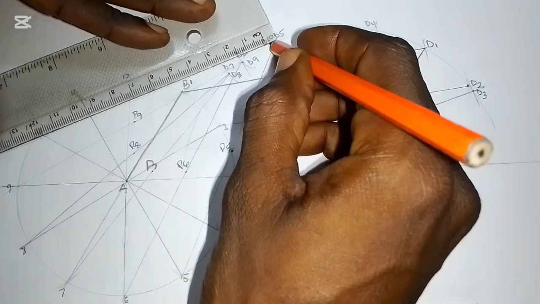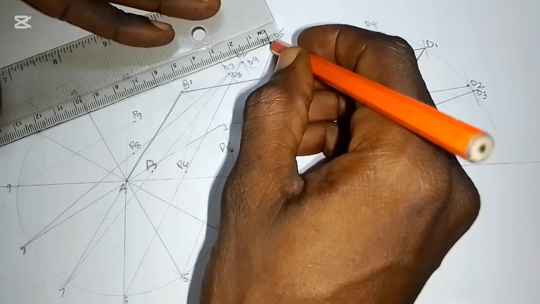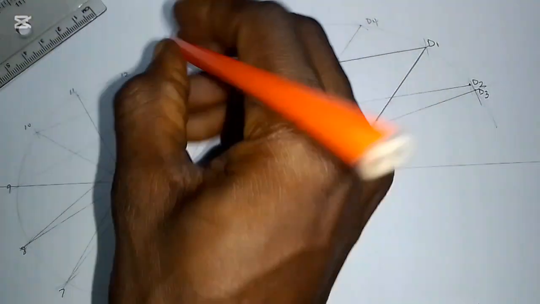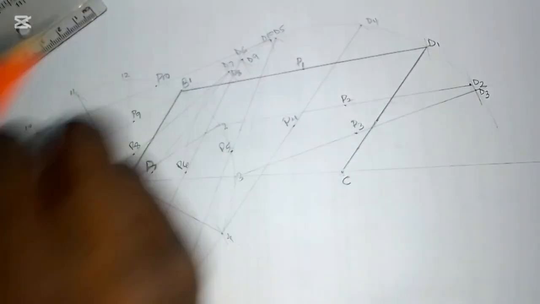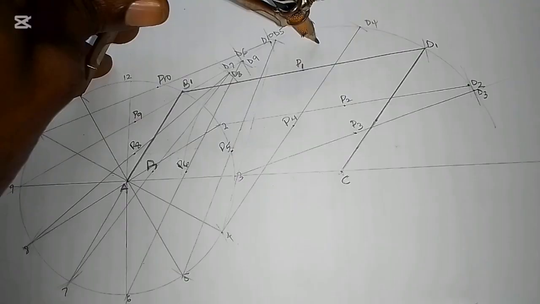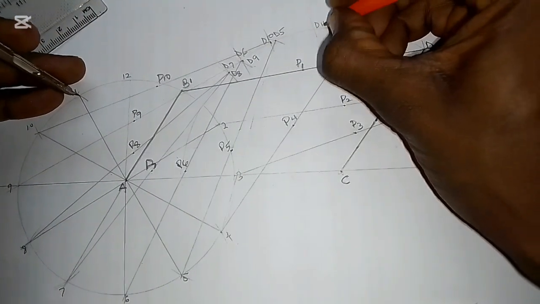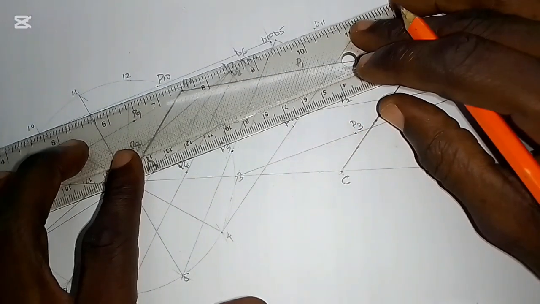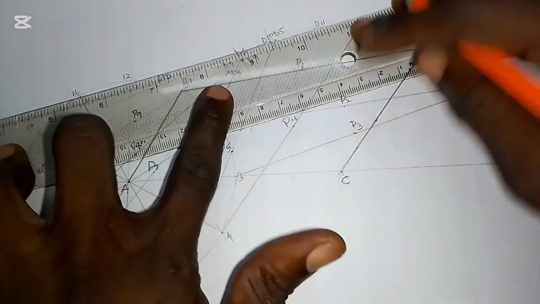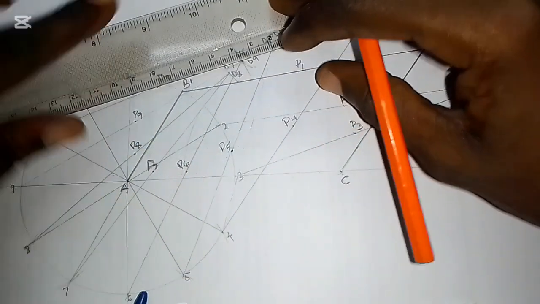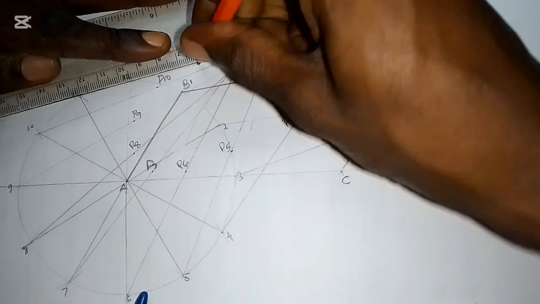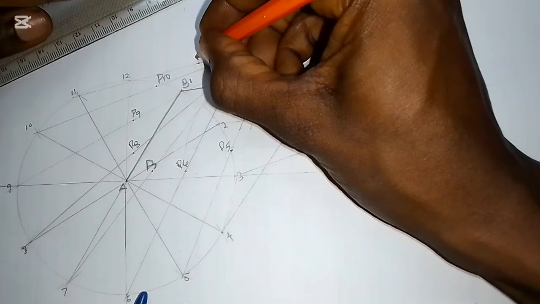You have to be very careful so that you don't go and join the wrong points, because that may affect your point or your curve later. Then 11. So this is D11. When I want to join, I'm joining from this point here to 11. Then get the midpoint, which is 60. So this is P11.